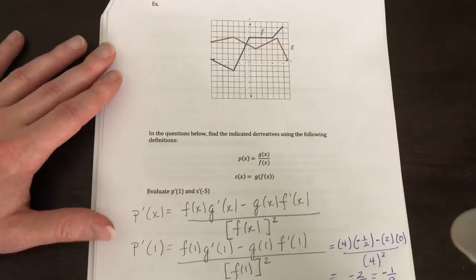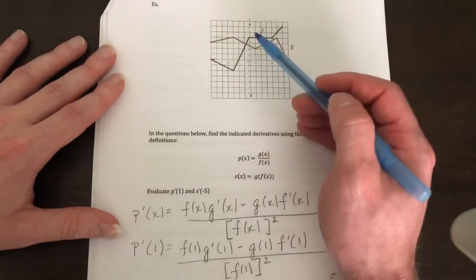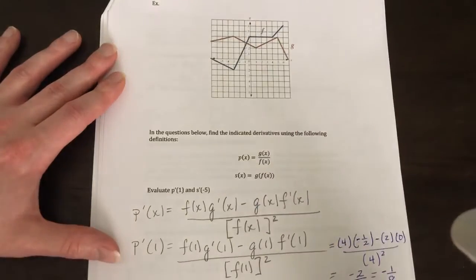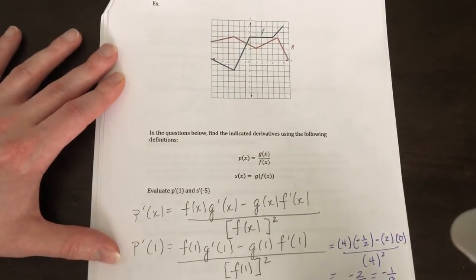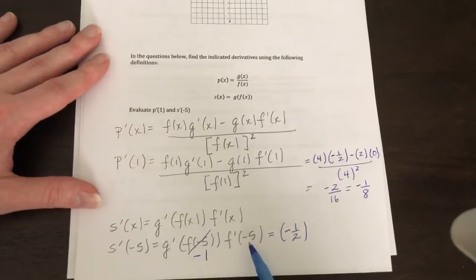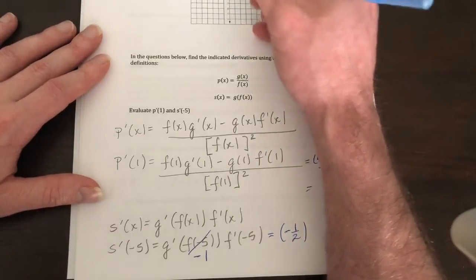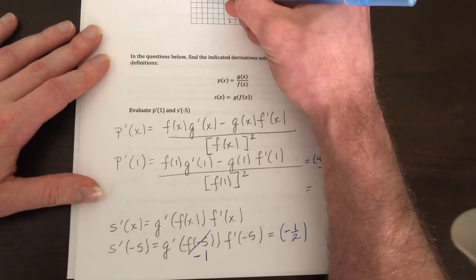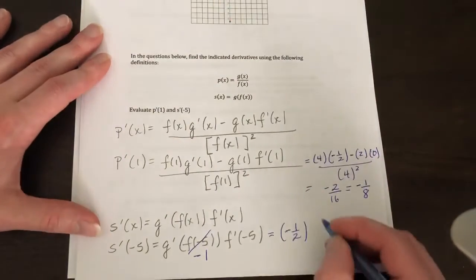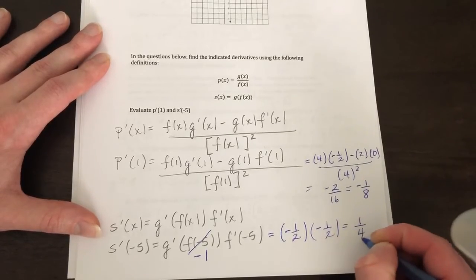So g prime of negative 1, what's the slope at negative 1? It's still going to be a negative 1/2. And f prime of negative 5, slope of this line at this point should be down 1 over 2, so it should be negative 1/2. So your answer should come out to be 1/4.